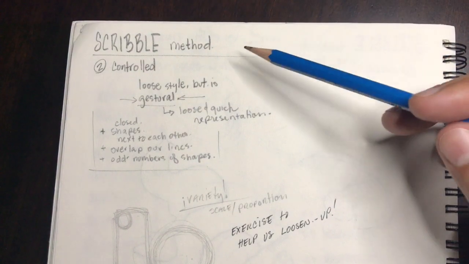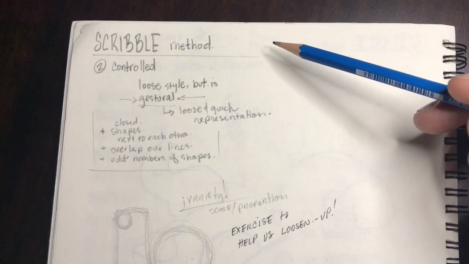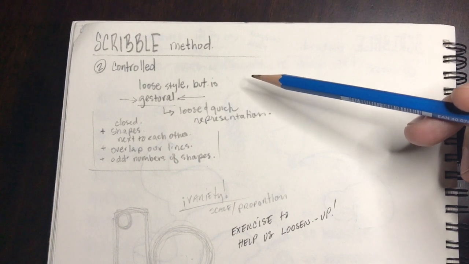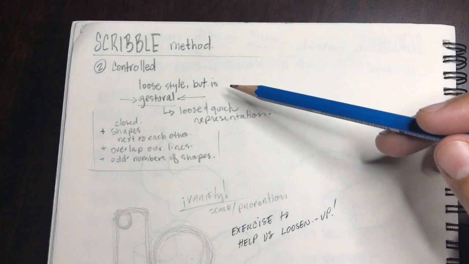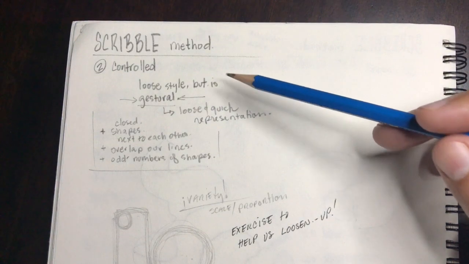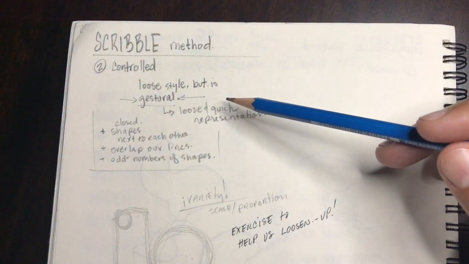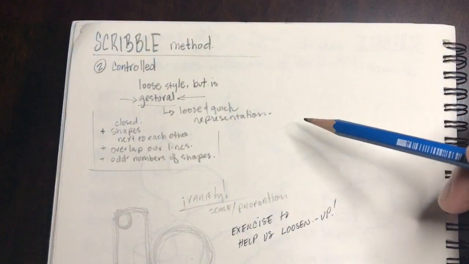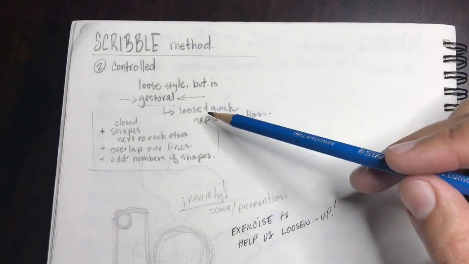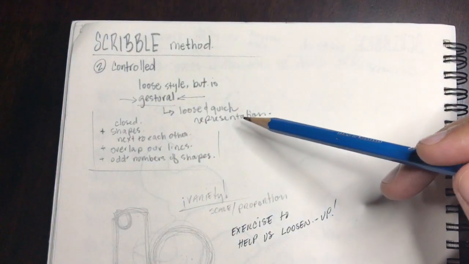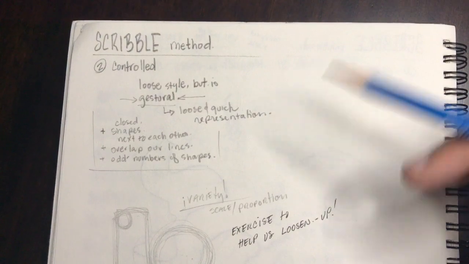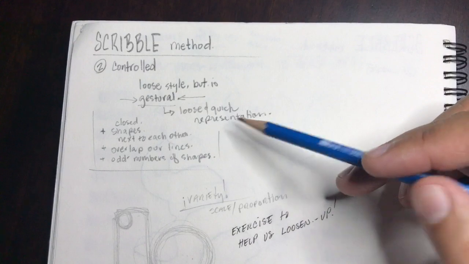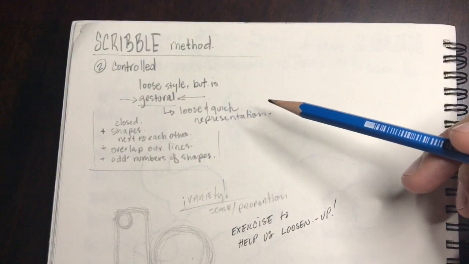Okay, guys, this is the second type of scribble method that we're going to talk about. This is a more controlled method where it's a loose style, but it's more gestural than the other style of loose that we did, which was kind of all over the page. Gestural being a loose and quick representation of our primitive shapes. We're sticking with primitives because everybody is familiar with them, although you could branch out if you wanted to.